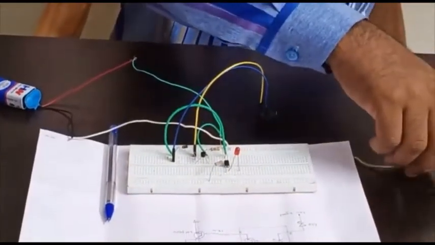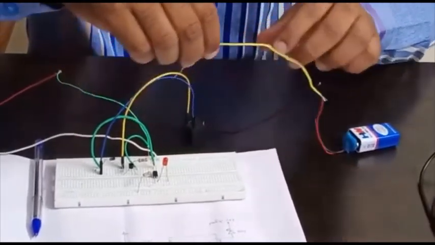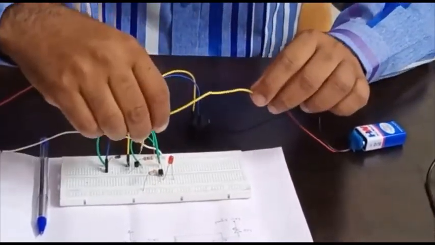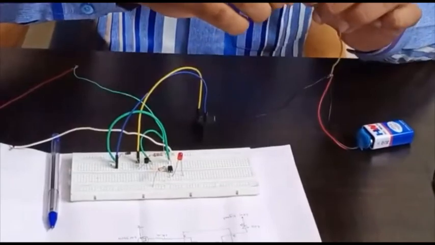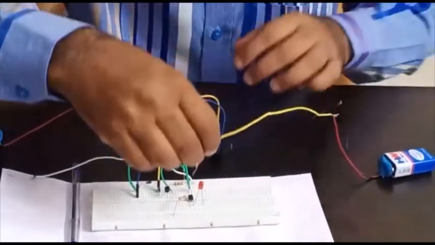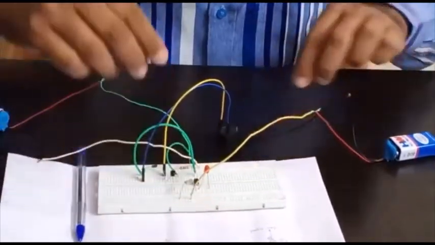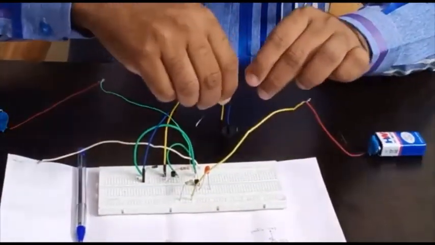And for one more battery, the positive terminal should be connected across the pin number 1 through a resistance. That is, the other terminal of the resistance connected to the pin number 1 should be connected to the battery, and the other terminal of the battery should be grounded.